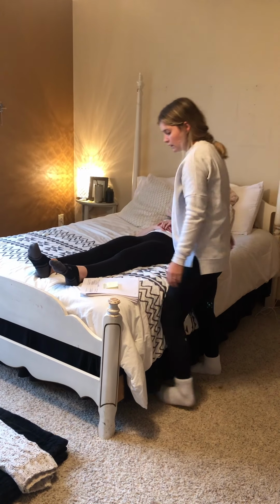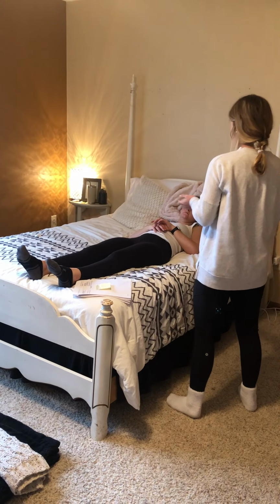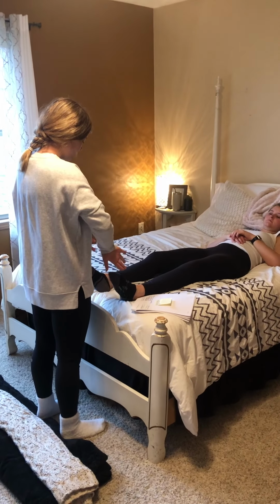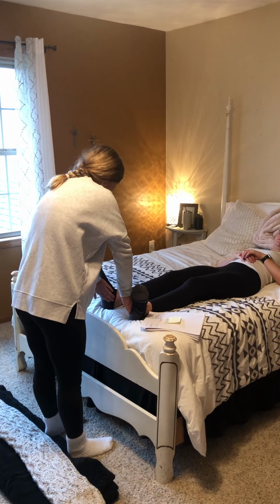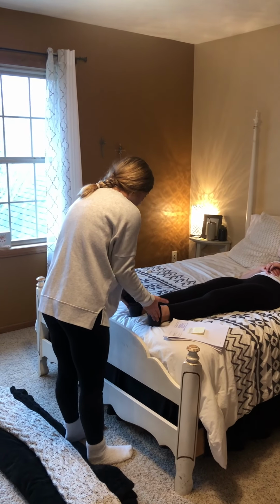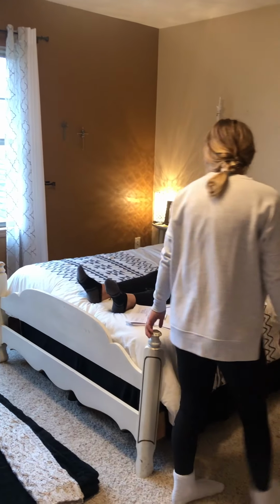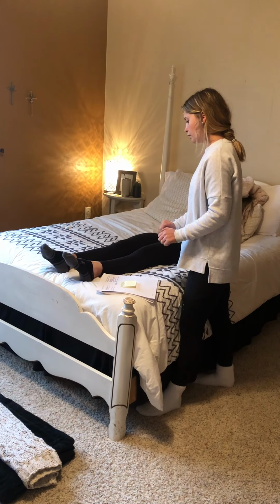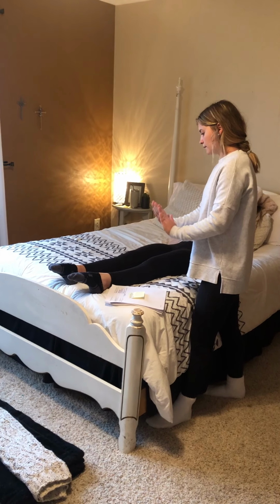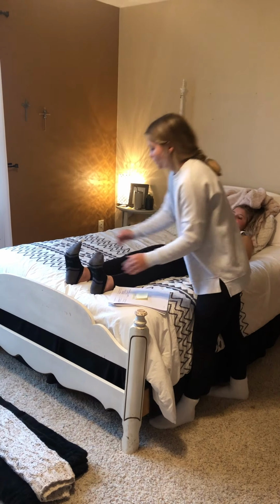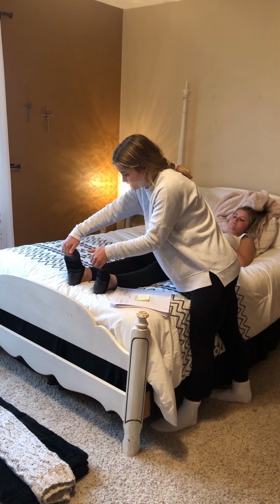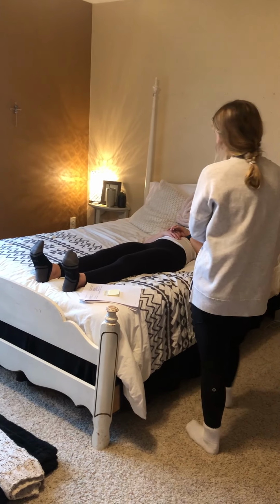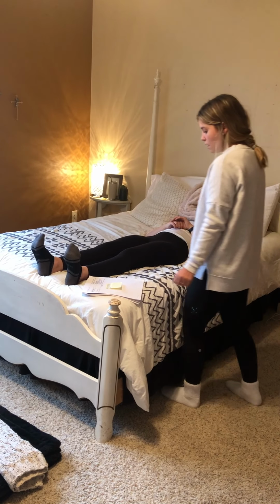Good. Next, we're going to do inversion and eversion. So inversion, they're going to face towards the middle, and then eversion away. Good. And then I'm going to have you flex and straighten your toes. So to flex, I'm going to have you curl your toes and then straighten them straight up. Okay, now I would take my gloves off and wash my hands again.